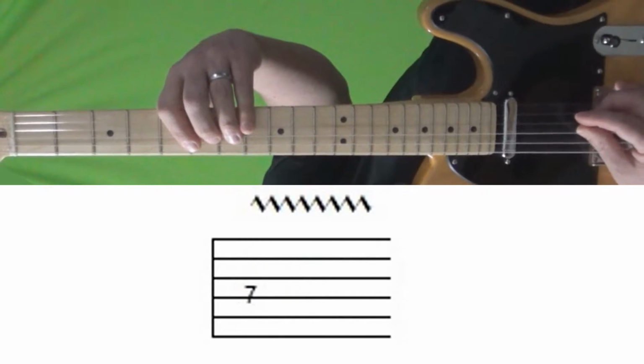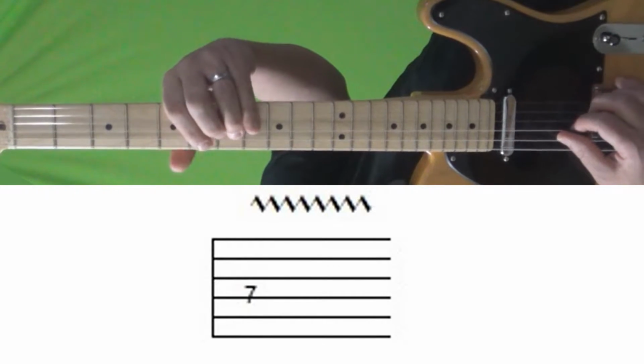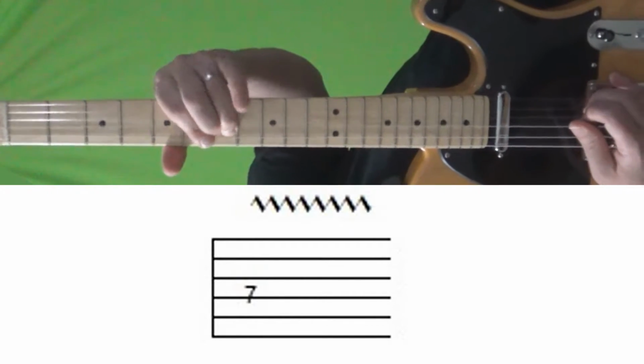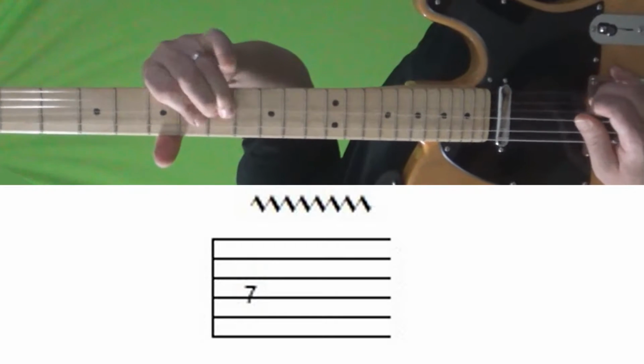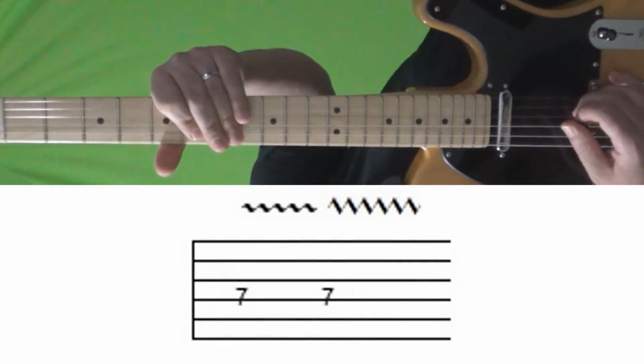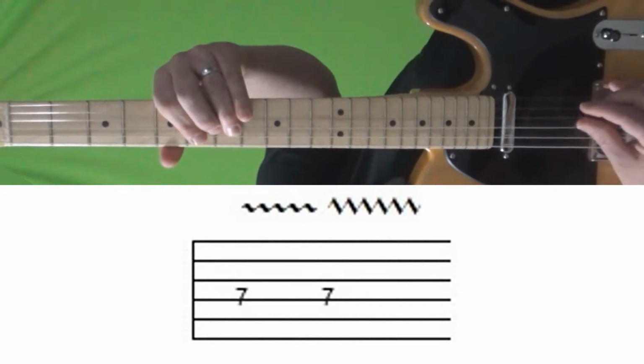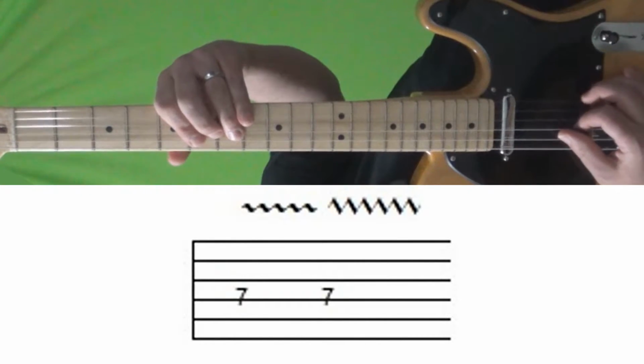Now in this next one, we've got another vibrato, but this time it's a wide vibrato. Look at them side by side. You can see the regular vibrato on the left and the wide vibrato on the right.